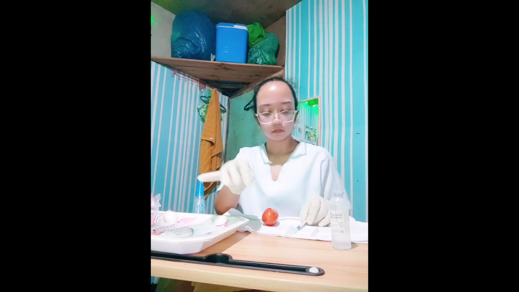So next, we will remove the needle cap, pulling it straight off. And we will hold the syringe between the thumb and middle finger of the dominant hand.